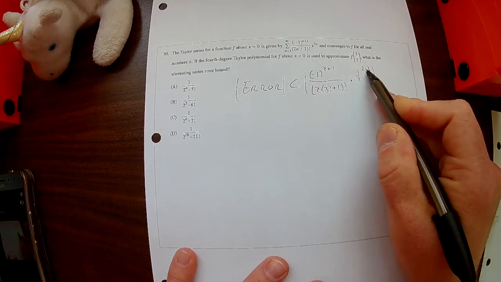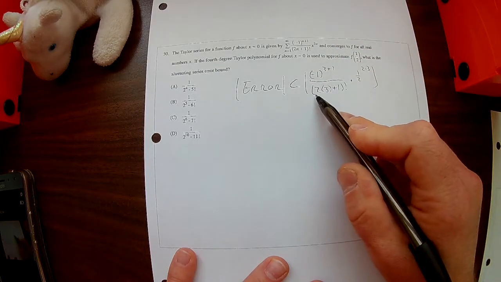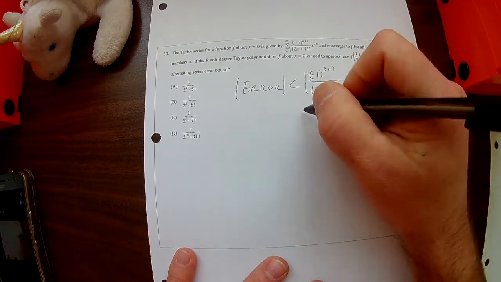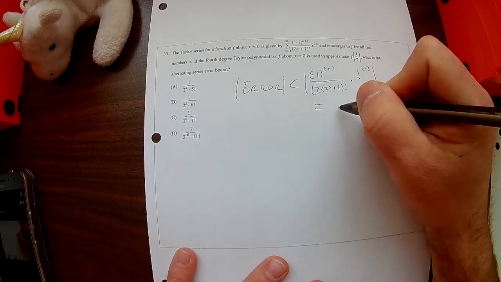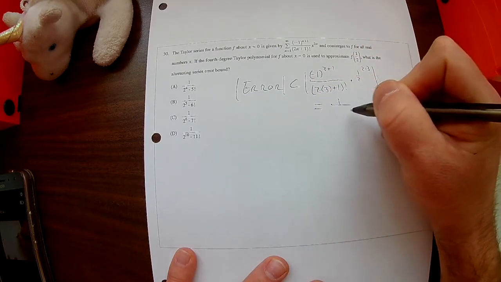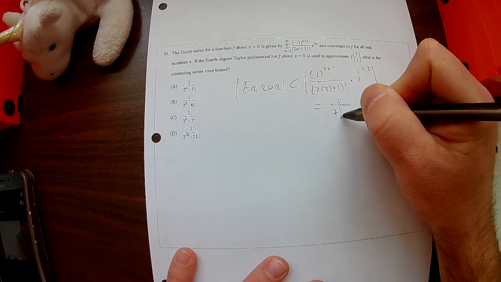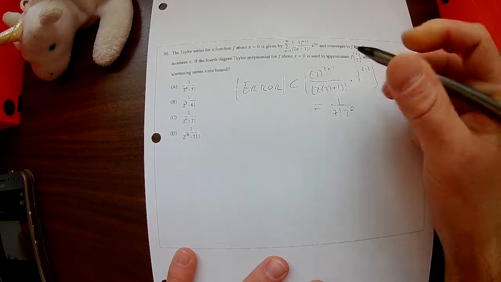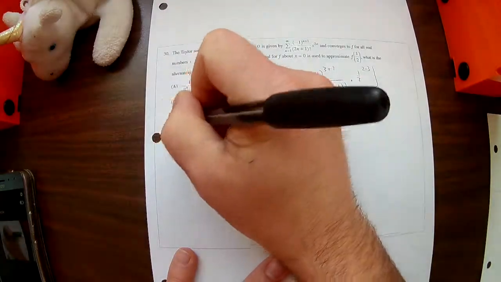So looking here, that's going to be 2 to the 6th in the denominator. That's going to be 7. So this, my error is going to be equal to 1 over 7 factorial 2 to the 6th. 7 factorial to, let's see.